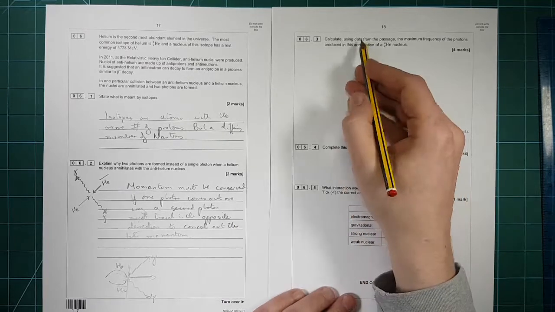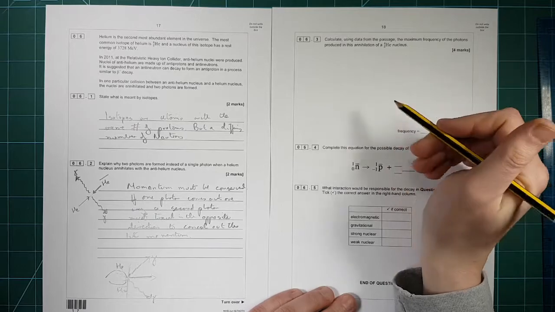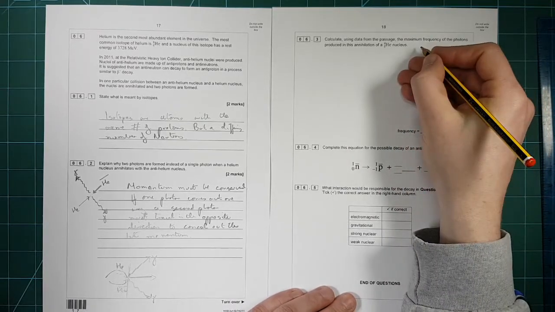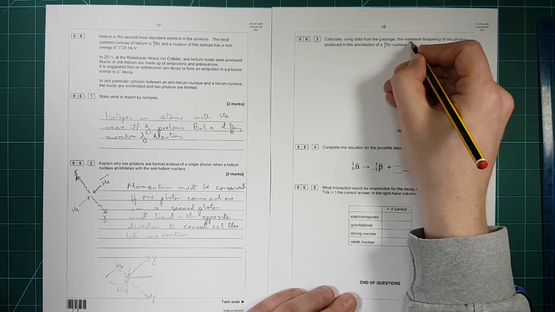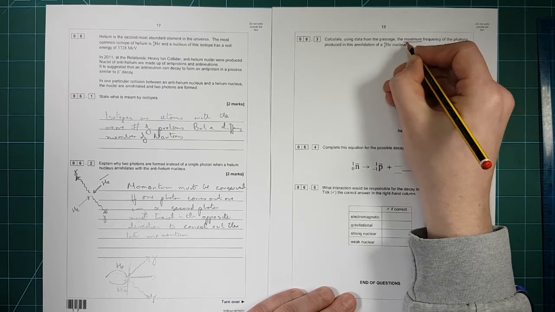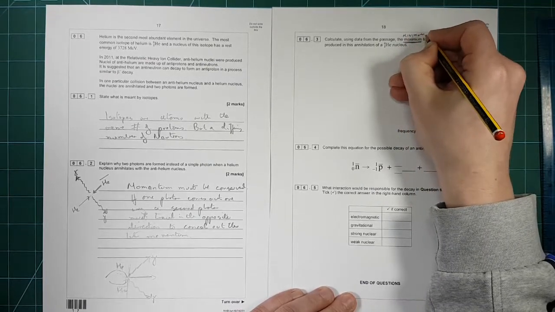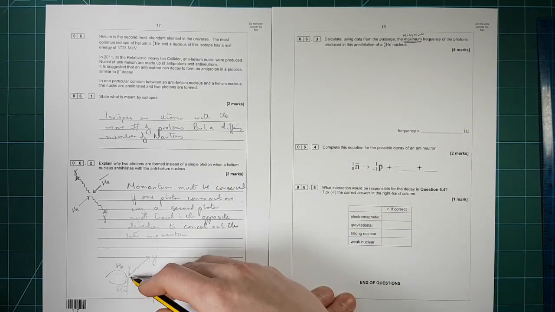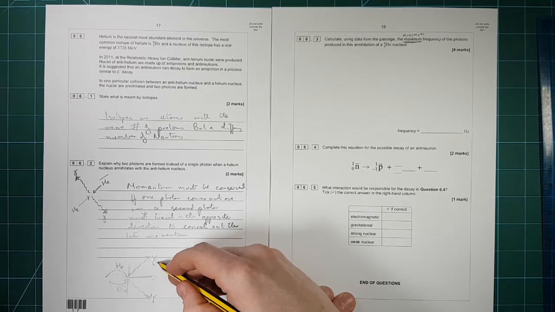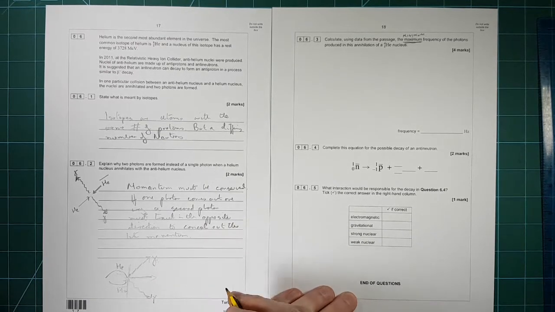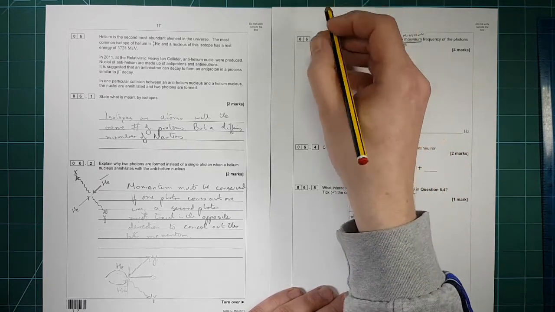Right, calculate using data from the passage the maximum frequency of the photons produced in the annihilation. Okay, so this is the second mistake on the paper. It's a bit more subtle and doesn't affect students. Most students, I don't think, would ever have spotted it. But that word there should read minimum, because if the particles are moving like this, then that means they've got more energy. So the gamma rays will have more energy, which means that the photons will have a higher frequency. But that one is a second mistake to slip through the net.